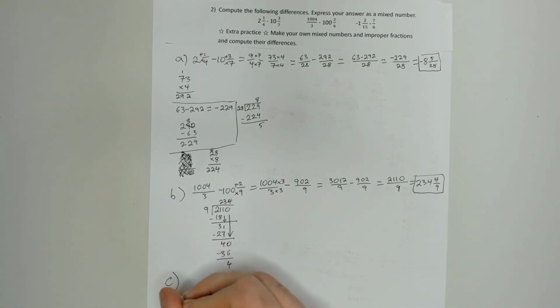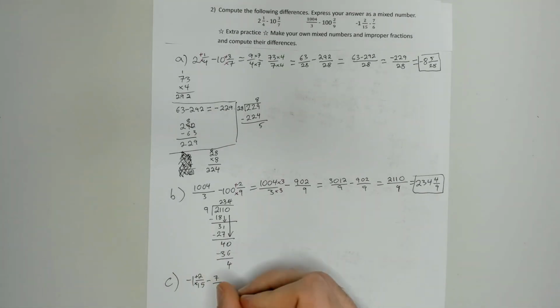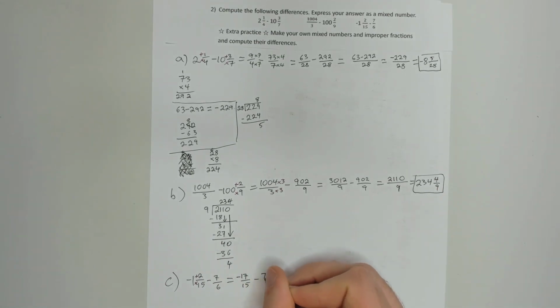And let's do part C here. Negative 1 and 2/15 minus 7 over 6. Okay, once again, convert this into an improper fraction. So we have 1 times 15 is 15, plus the 2 is 17. Can't forget the negative up front though, so this becomes negative 17 over 15 minus 7 over 6.